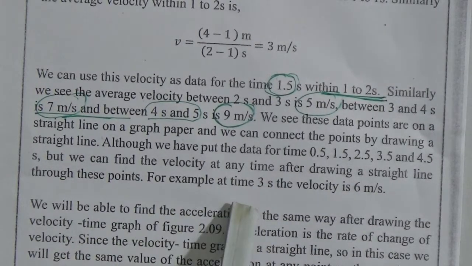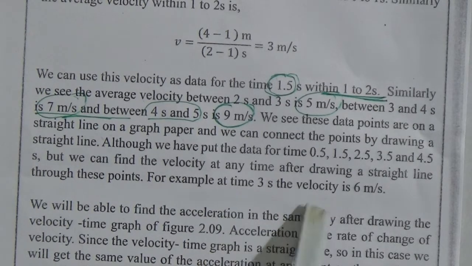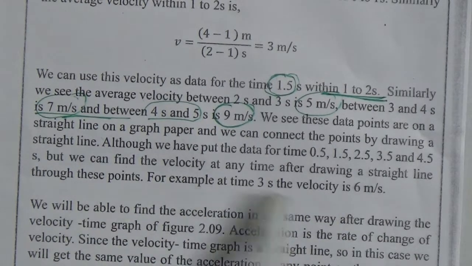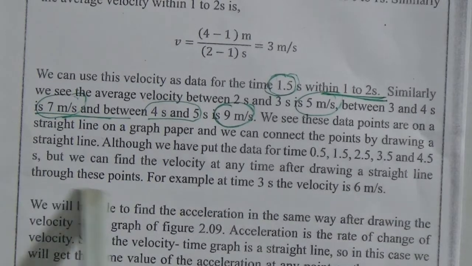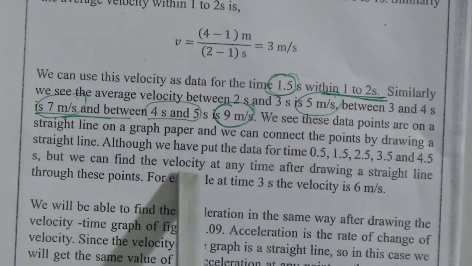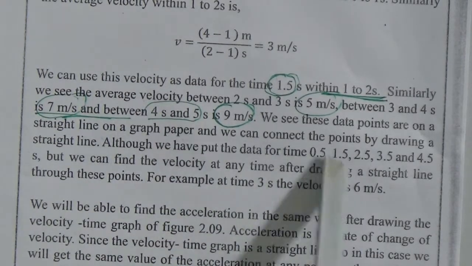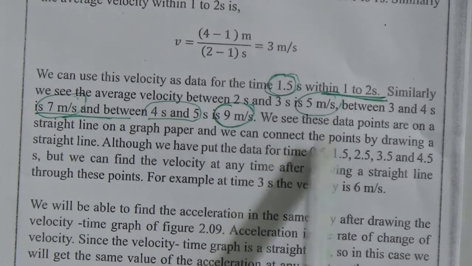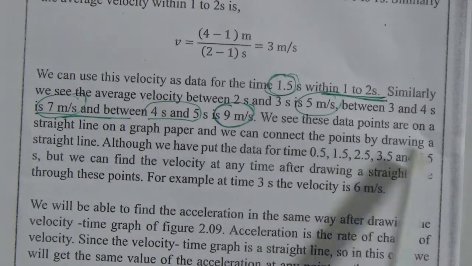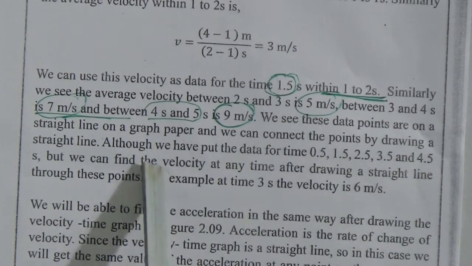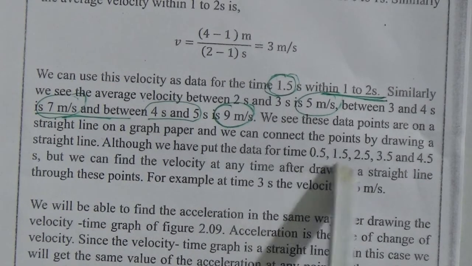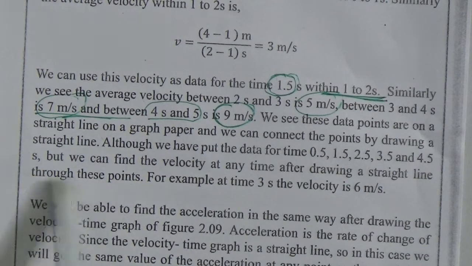I repeat, we can find the velocity at any time, not only the fractional times 0.5, 1.5, 2.5, 3.5 or 4.5, by drawing a straight line through these points.